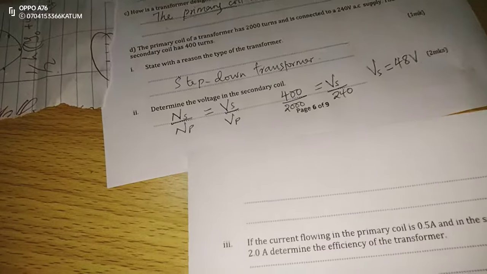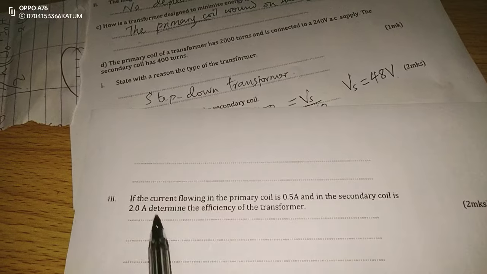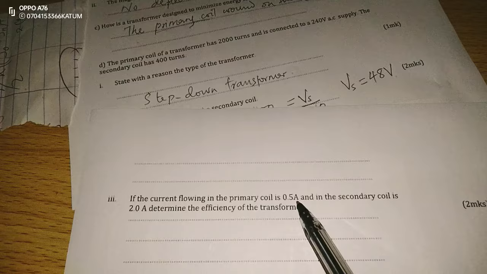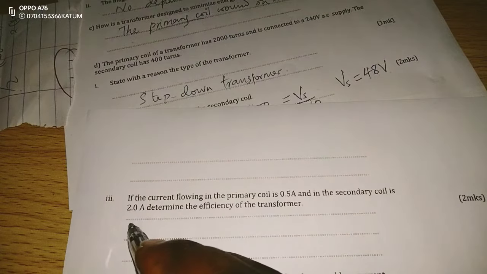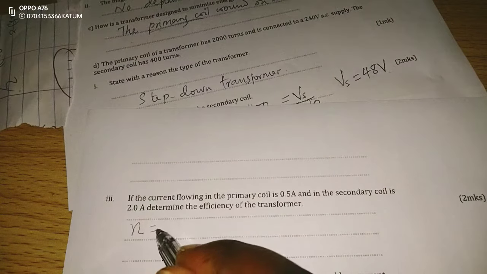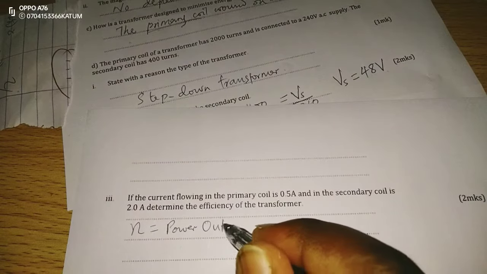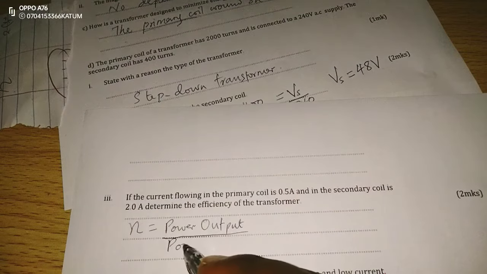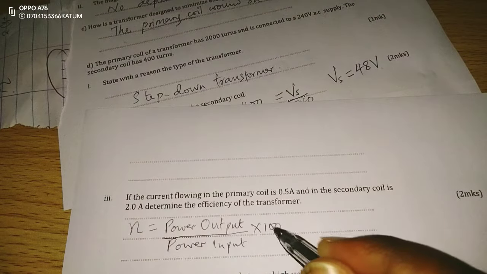Again, we are told if the current flowing in the primary coil is 0.5 amperes and in the secondary coil is 2.0 amperes, determine the efficiency of the transformer. For us to get the efficiency of a transformer, we need power output divided by power input. Then we multiply by 100.